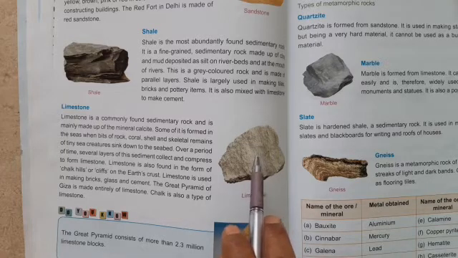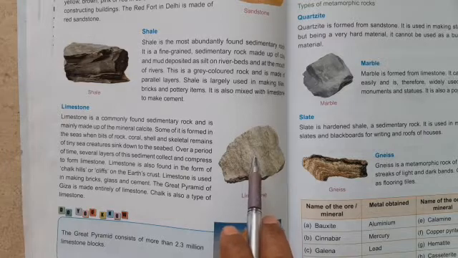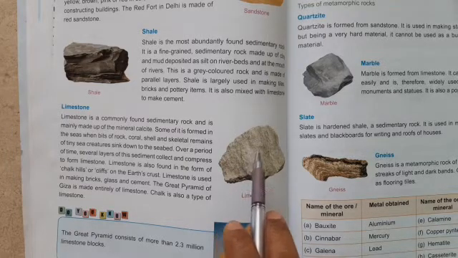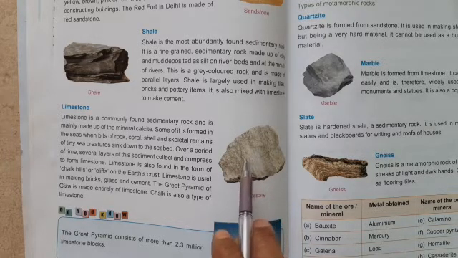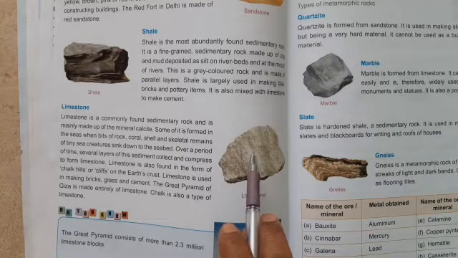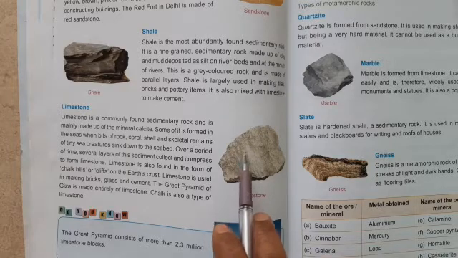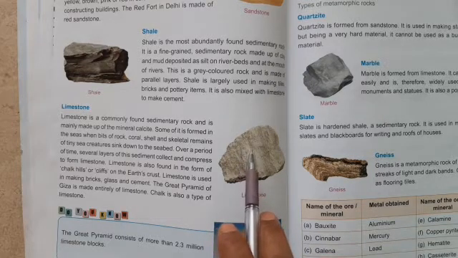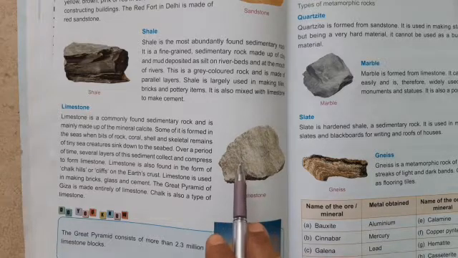Limestone is commonly found in sedimentary rocks and is mainly made up of the mineral calcite. Some of it is formed in the seas when bits of rocks, coral, shell and the skeletal remains of tiny sea creatures sink down to the seabed.